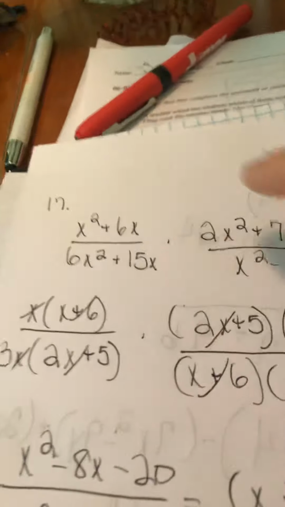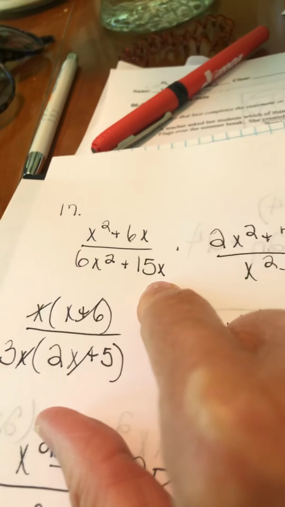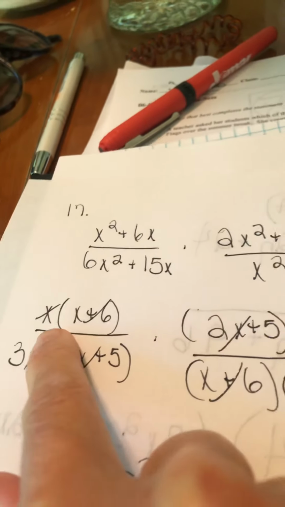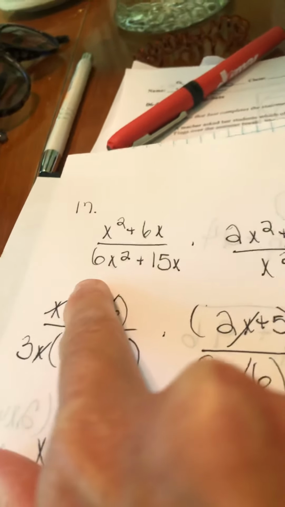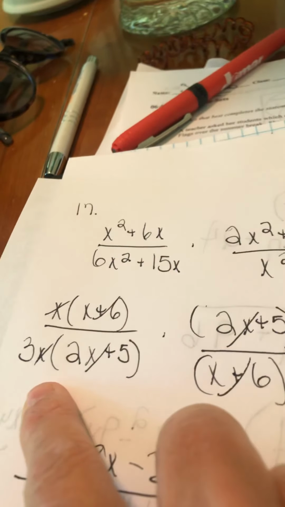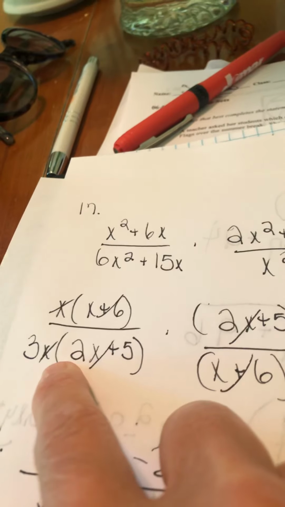Let's go ahead and move on to number 17. Number 17, we have x squared plus 6x over 6x squared plus 15. So I'm just going to simplify it by factoring out the x, and we're left with x plus 6 on the inside. Same thing, we're going to factor out 3x, and we're left with 2x plus 5. Then you can cancel out your x's here.